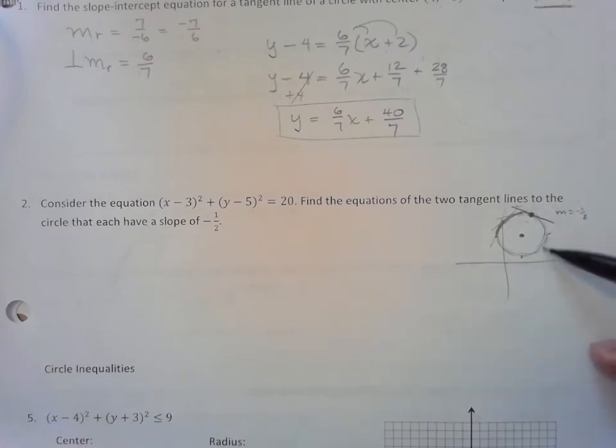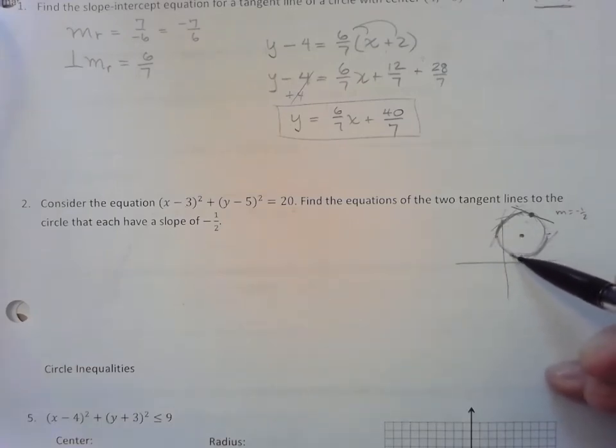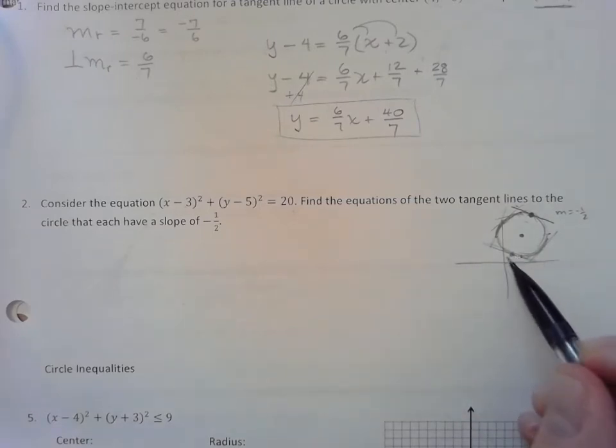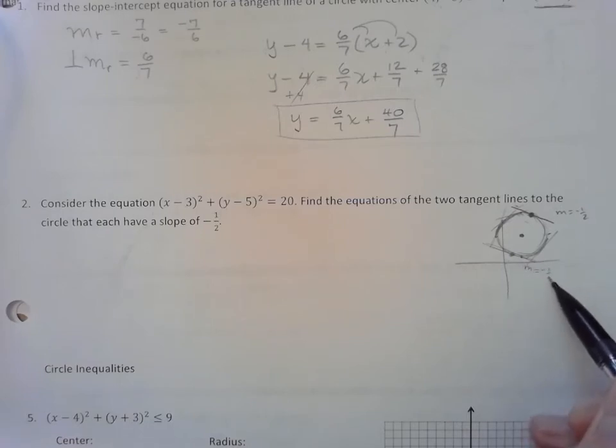Let's continue around the circle. Down here, these tangent lines will have positive slope, so I don't want anything in this region, but maybe down here I'll have a point that has a slope of negative 1/2. I should say I'll have a line that passes through a point of tangency with a slope of also negative 1/2.